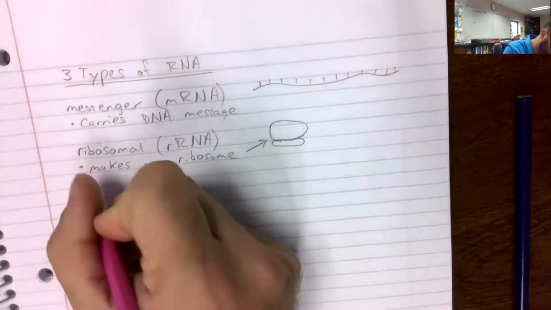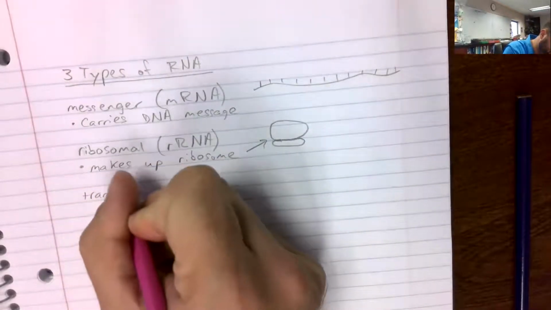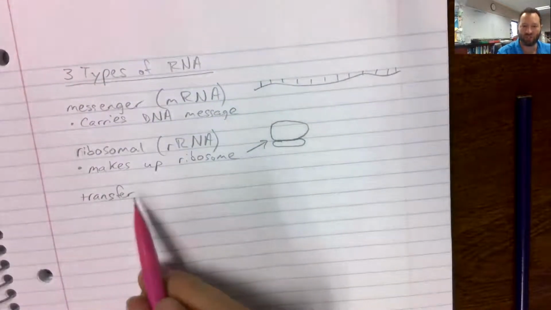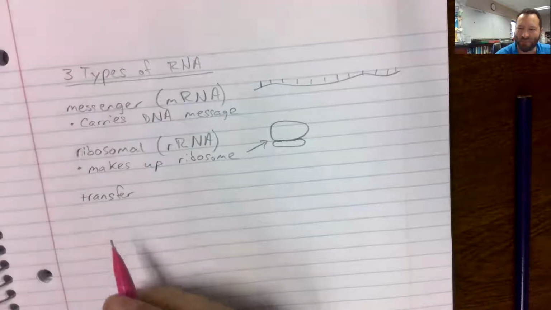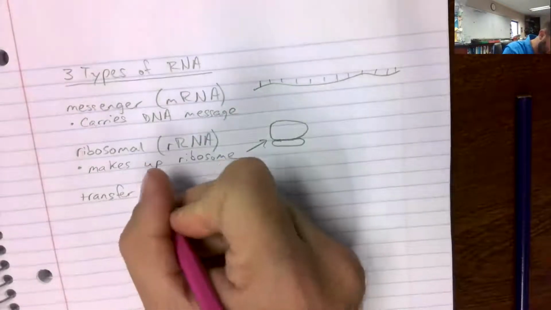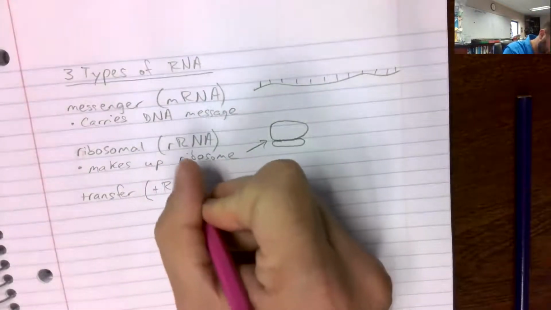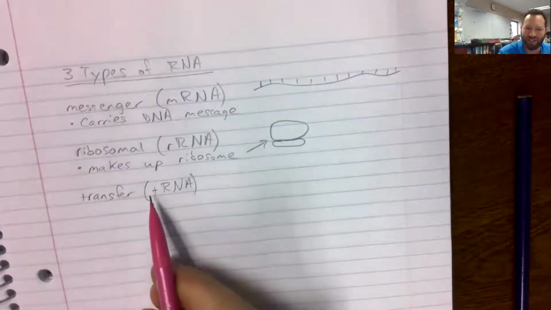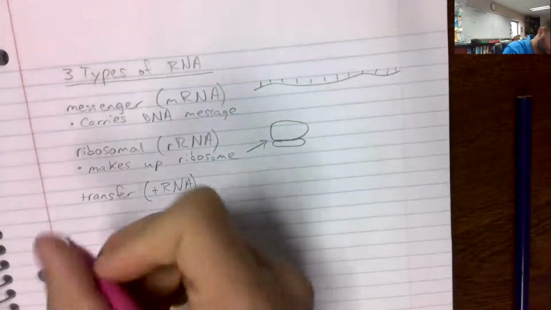And then finally, the third type of RNA that we'll work with a lot is transfer RNA. Perhaps you guessed what the abbreviation is. I bet you did. We call transfer RNA tRNA.